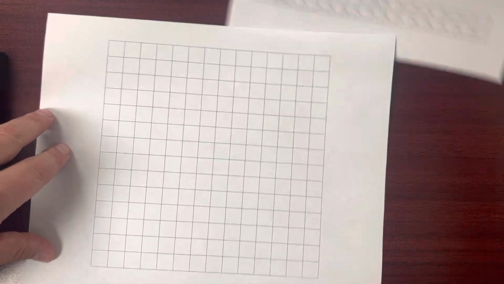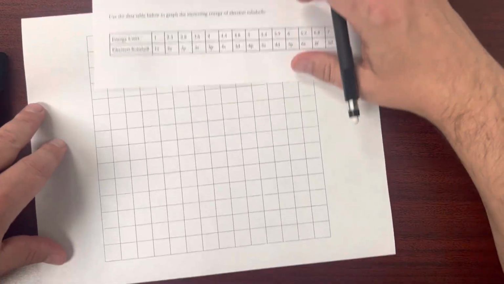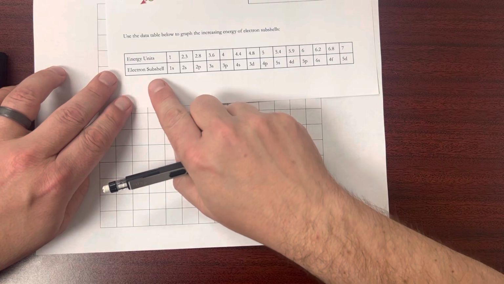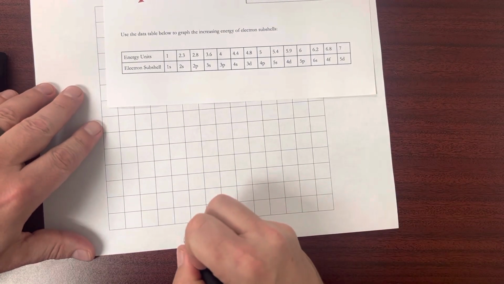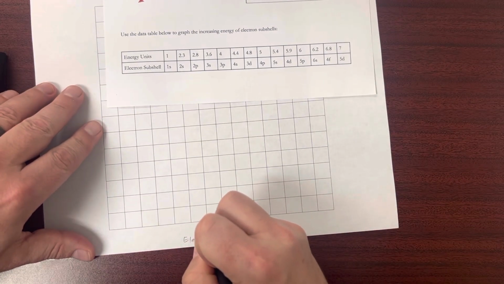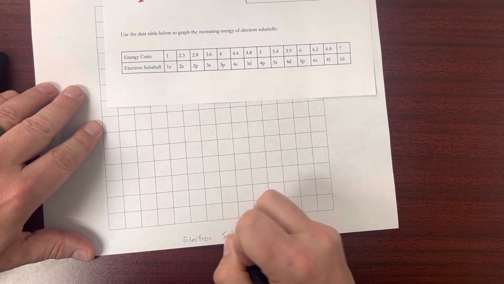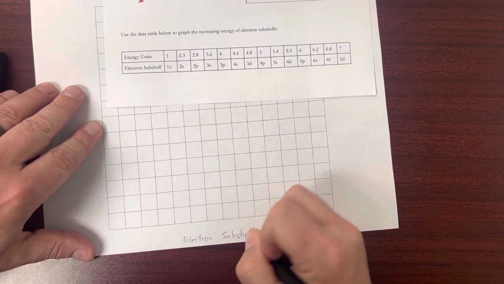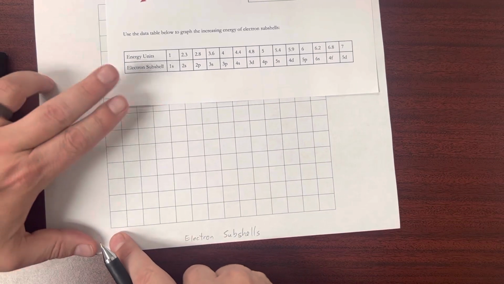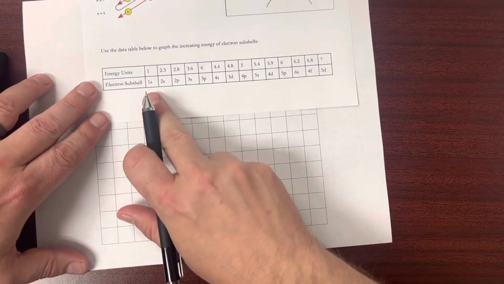I'm going to turn this on the side. And on the bottom, I want to put my electron subshells. And this is going to be a bar graph. And I'm just going to follow along.